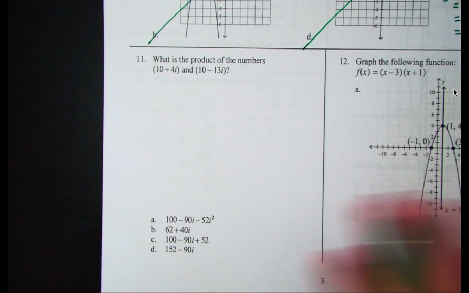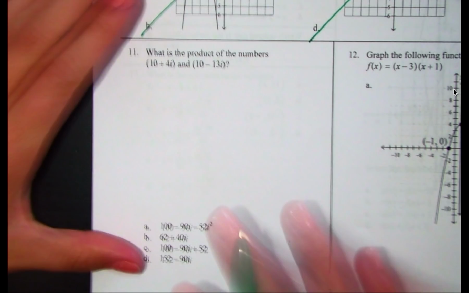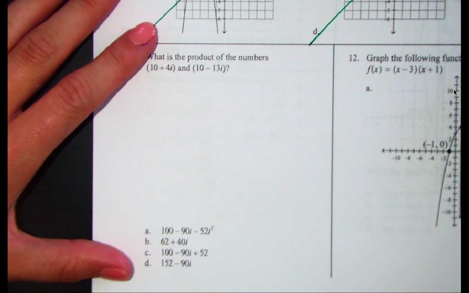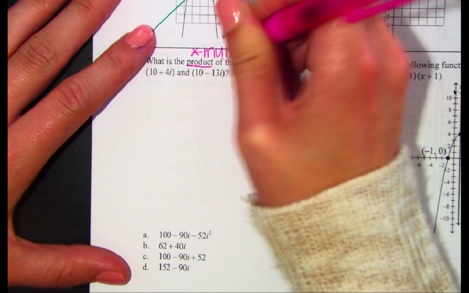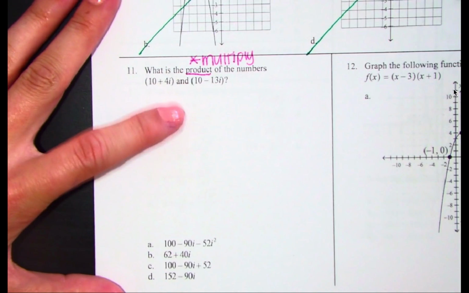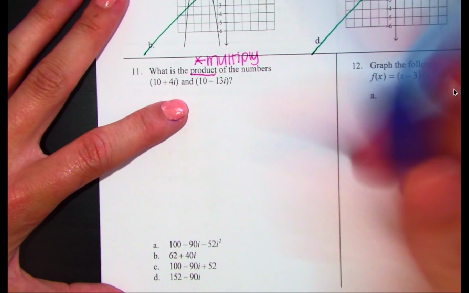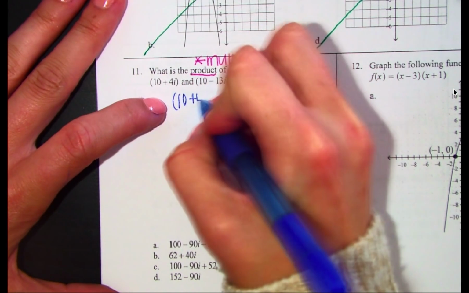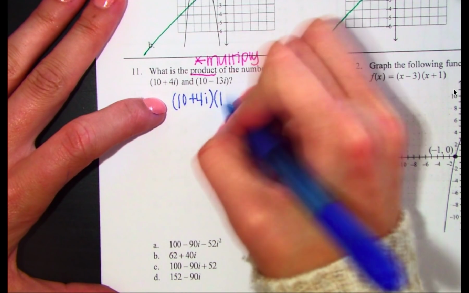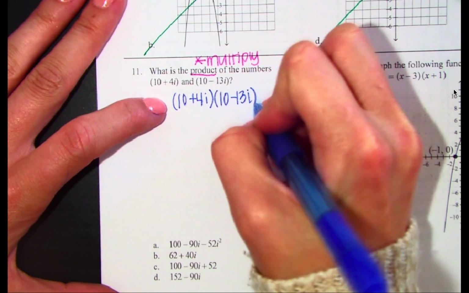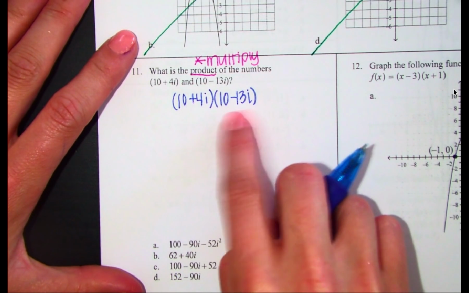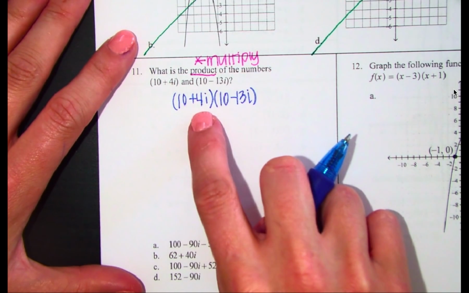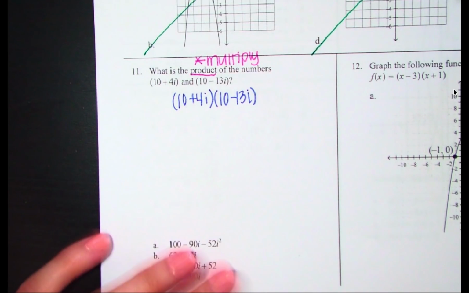Okay, number 11, they're asking what is the product of these numbers. So we want to remember that product means you're going to multiply the numbers. So we're going to multiply these complex numbers. It's going to be 10 plus 4i times 10 minus 13i. So what we're going to do is we're first going to distribute the 10 into parentheses over here, then we're going to distribute the 4i into parentheses so we can get 4 terms.